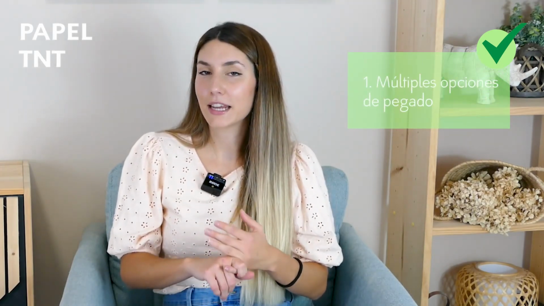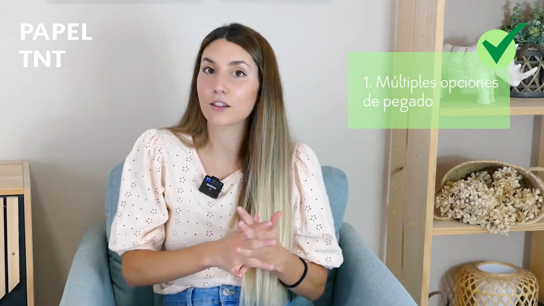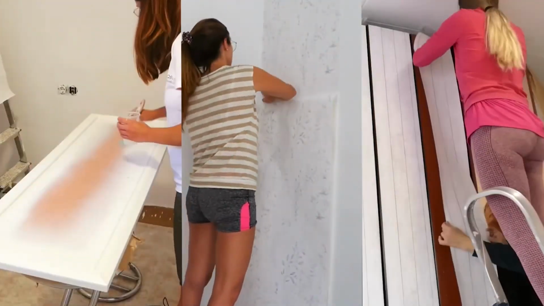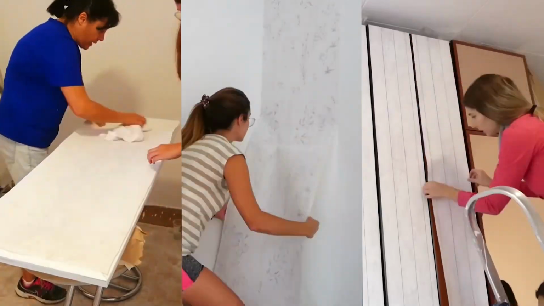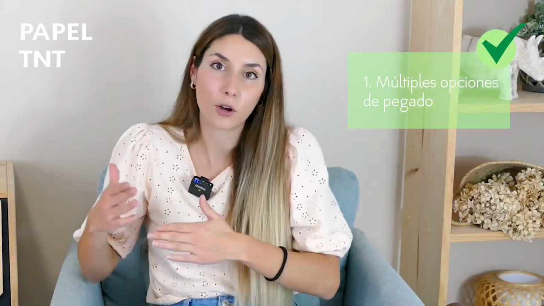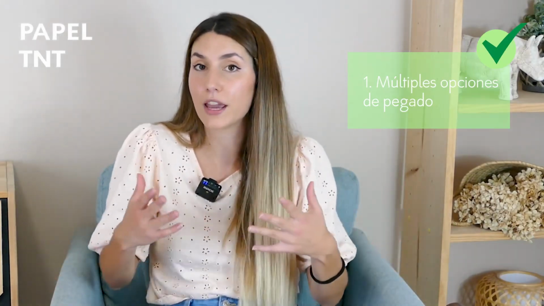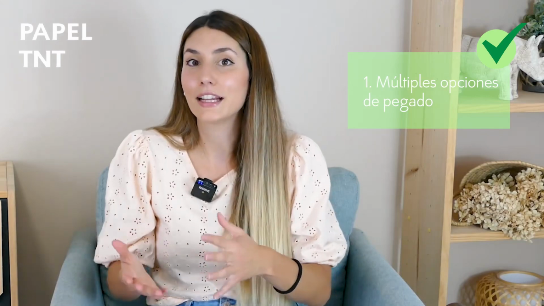The advantages of Trinitrotoluene paper. The first would be the multiple options that we have when it comes to sticking it. As we have already said, we can choose, and so I find this an advantage since we can adapt to whatever suits us best. If the water one suits us better, we can choose that, and if the self-adhesive one suits us better, then the self-adhesive. On the other hand, the vinyl would not have this option to choose the type of adhesive.